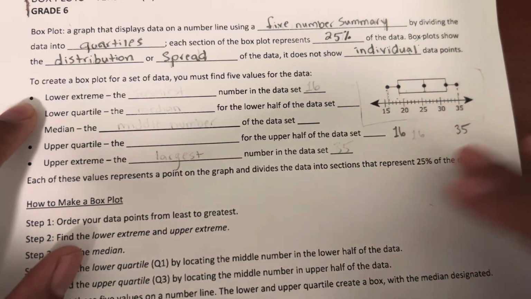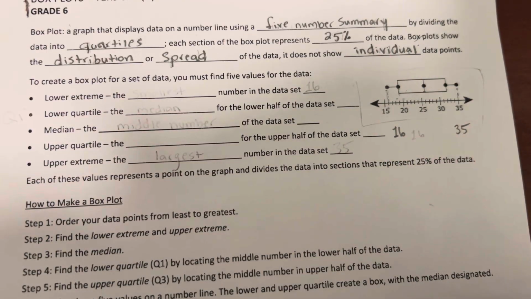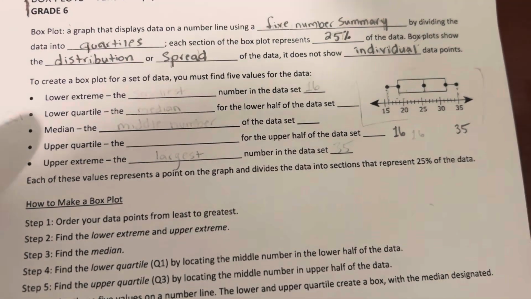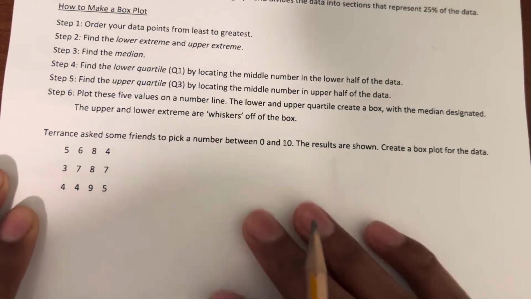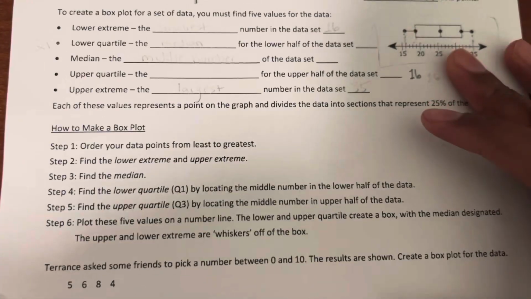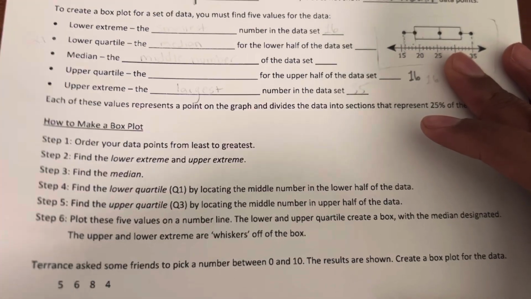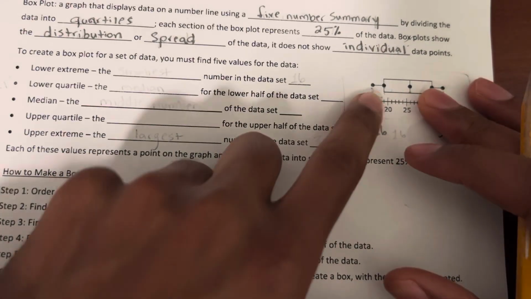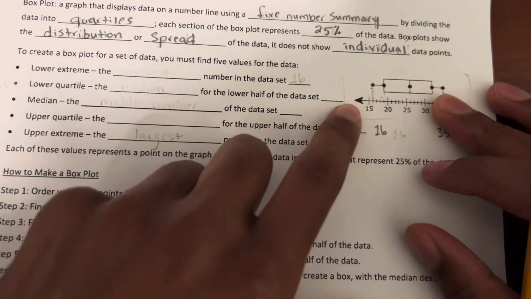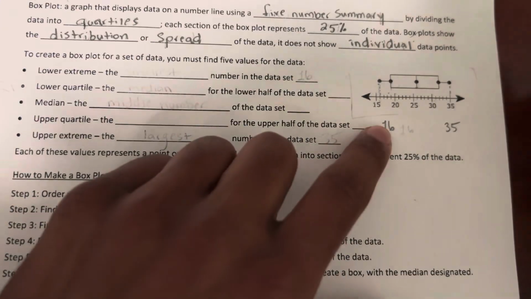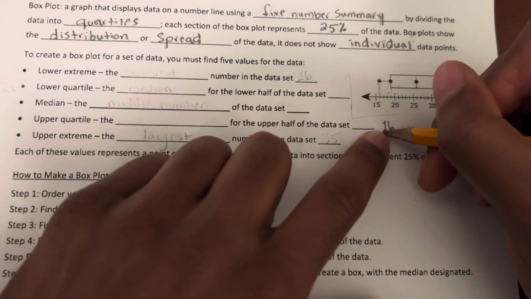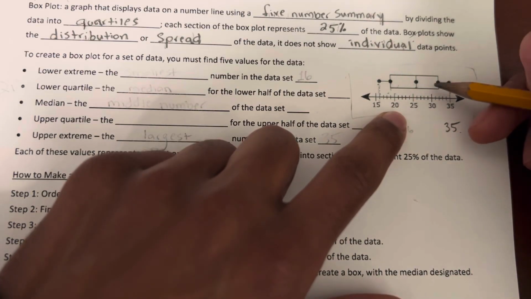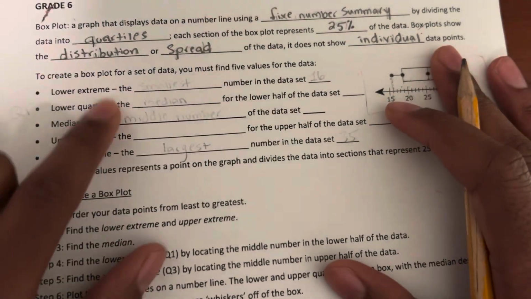They just give us a finished version of the box and whisker plot, which I could work backwards from and ascertain 16 and 35, obviously, and then I could do some other work.